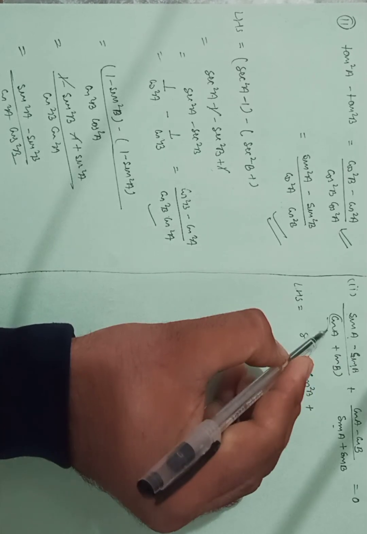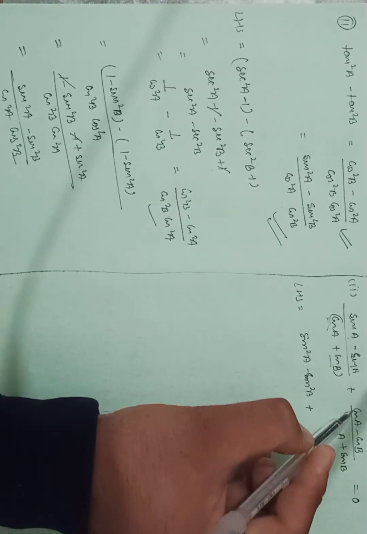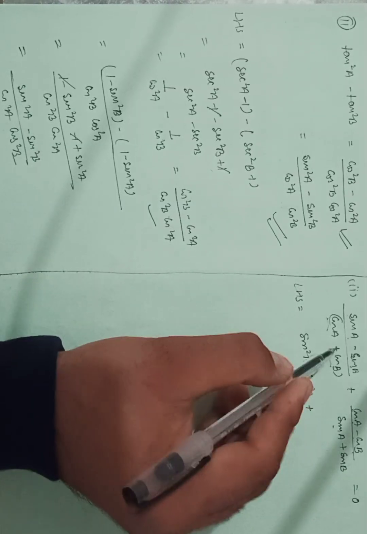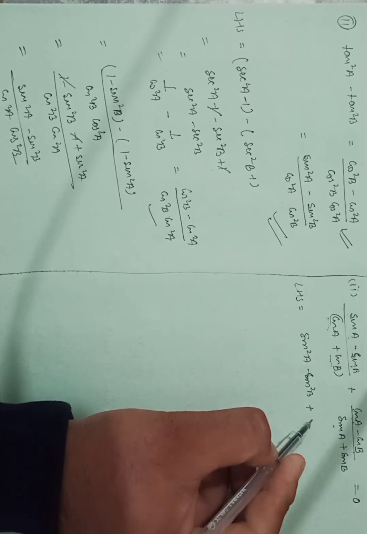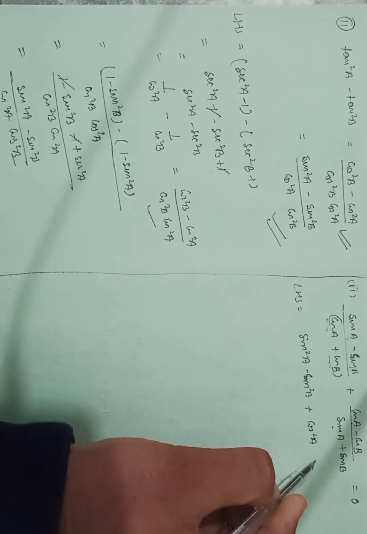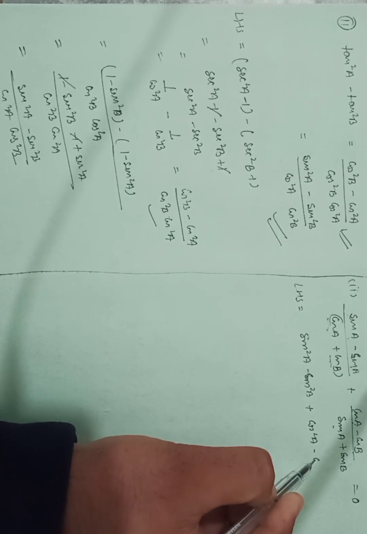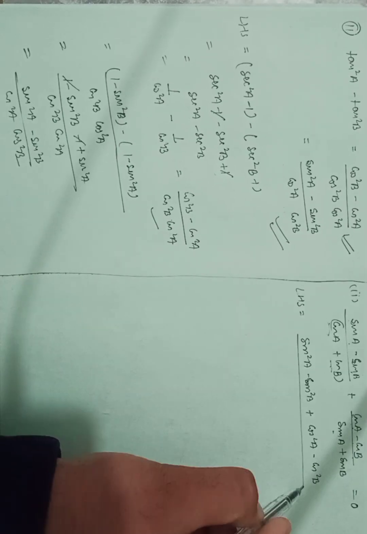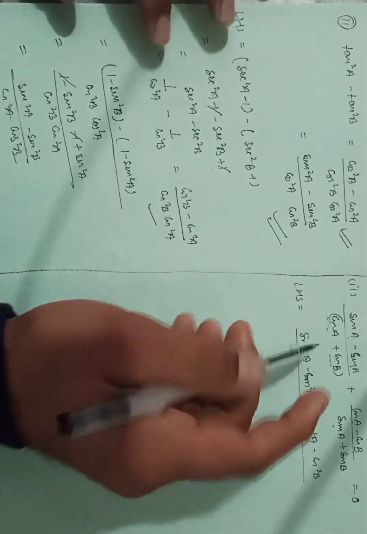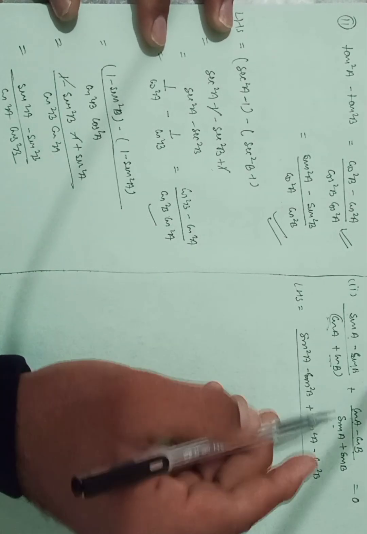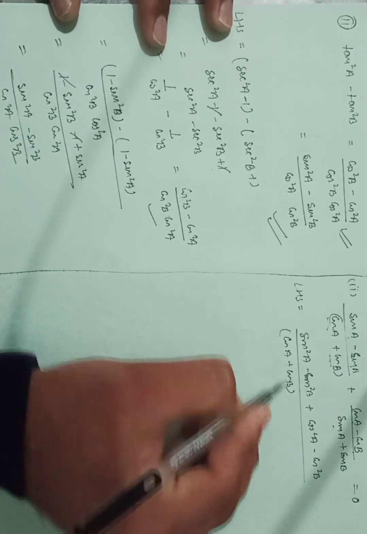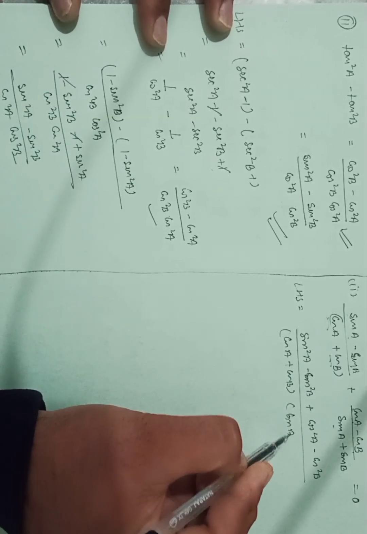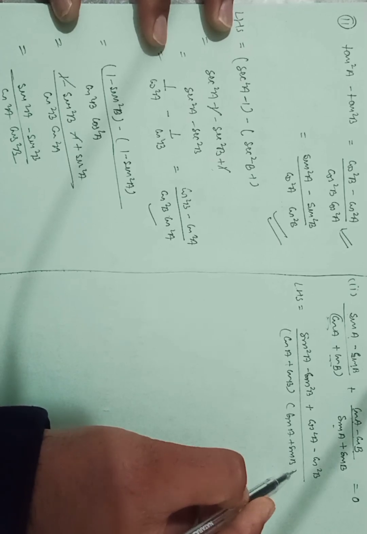Similarly, we have the same quantity here, cos a plus cos b, and here cos a minus cos b. I'll use the same identity, a plus b into a minus b, so it will become cos square a minus cos square b upon these both quantities multiplied, cos a plus cos b multiplied by sin a plus sin b.